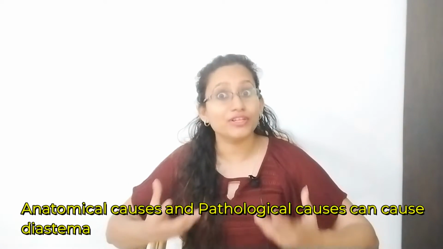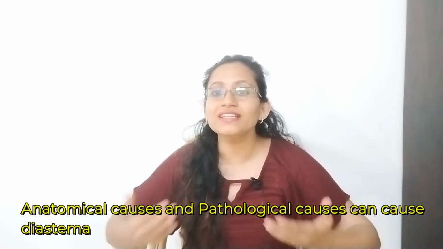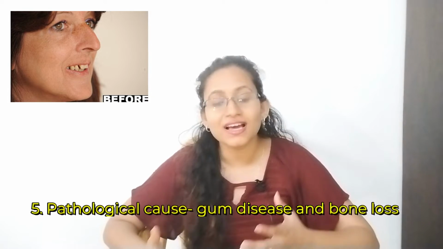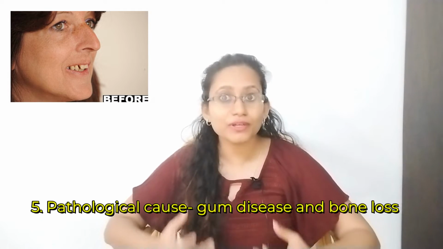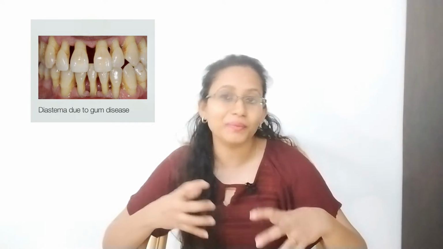So these are most of the time anatomical, but there is also a pathological cause for the forming of this gap, and that can be gum disease. Whenever there is an underlying or prevailing gum disease, there will be bone loss. Like I've already explained, the tooth is present inside a socket, around which you have the bony socket, and around that you have the gums. Whenever the gums are not healthy, the tooth will have bone loss, and over some time it's going to become a shaky tooth because of the bone loss.